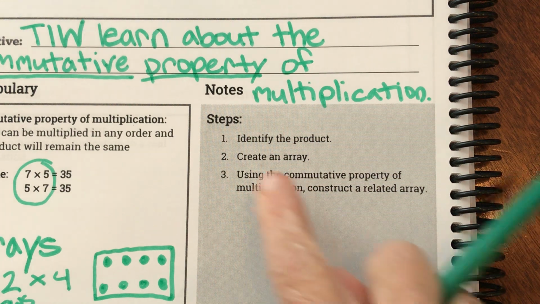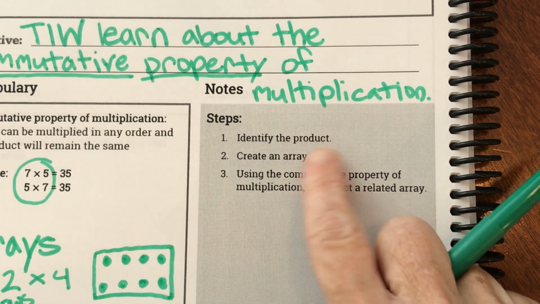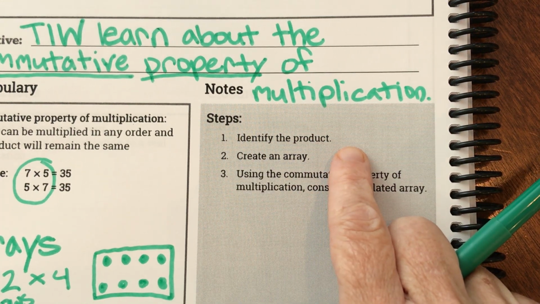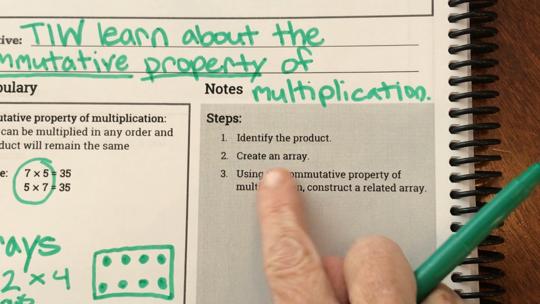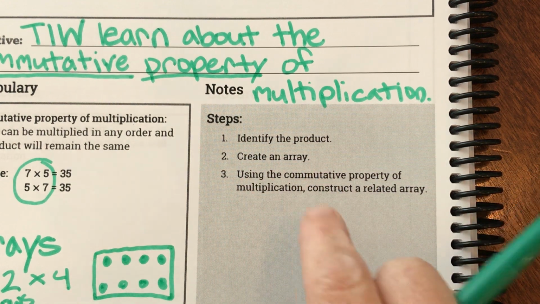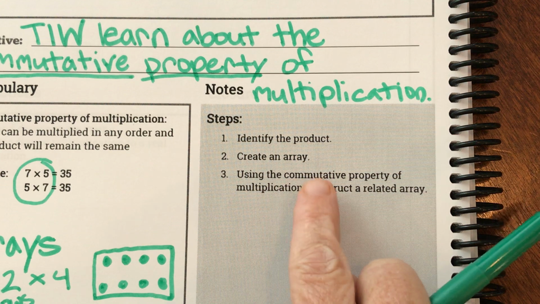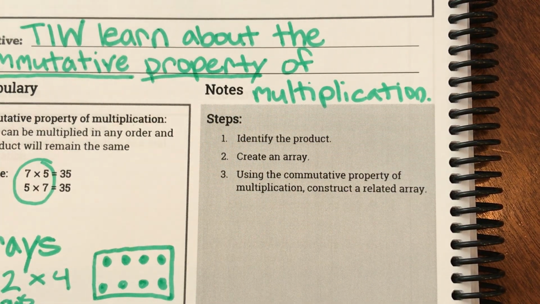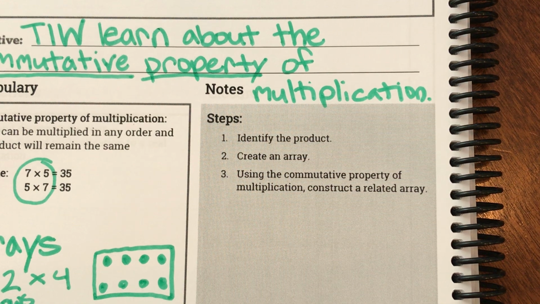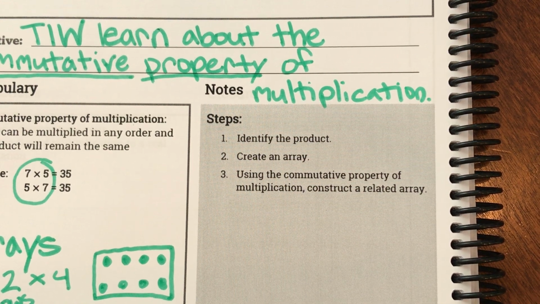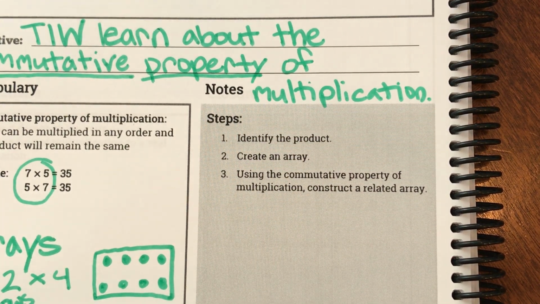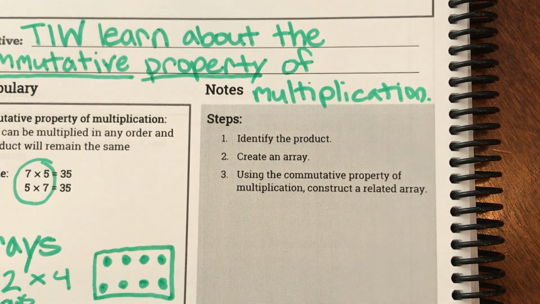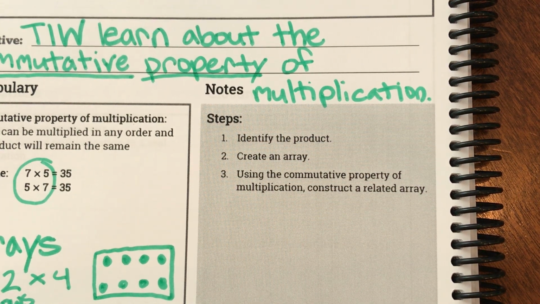Okay, so let's look at our steps today. It says we're going to identify the product. Remember, product means our answer or our solution. We're going to create an array. And then we're going to use the commutative property of multiplication to construct a related array. So to make one that has the same answer. Okay, so I'm going to get started, friends, on mine.